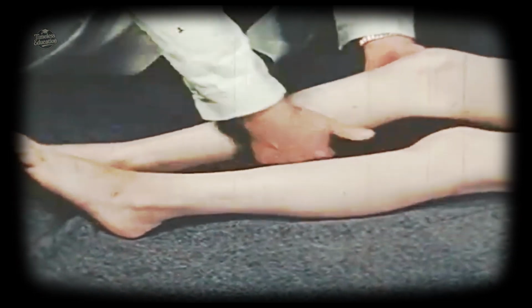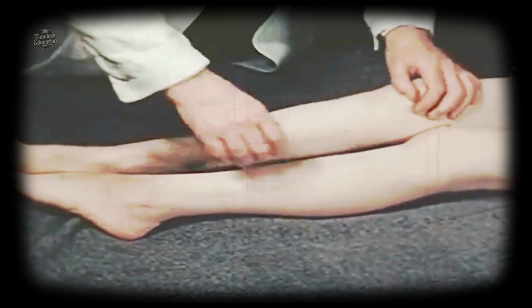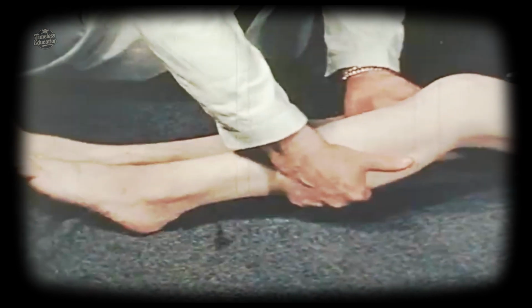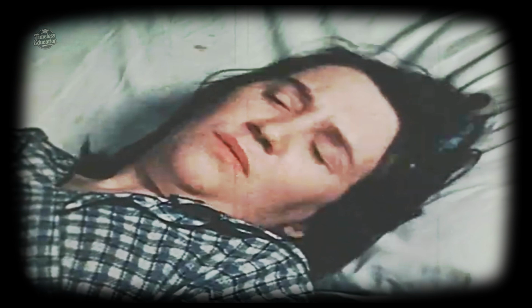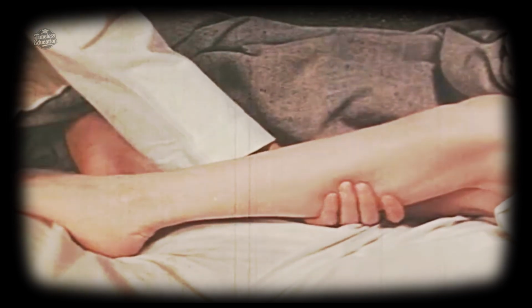Calf muscle tenderness. The healthy calf muscle, if squeezed from behind so as not to include the tibia in the grip, can tolerate considerable pressure before pain is felt. Pain occurs in the presence of a mild vitamin B1 deficiency, as this patient's face indicates.